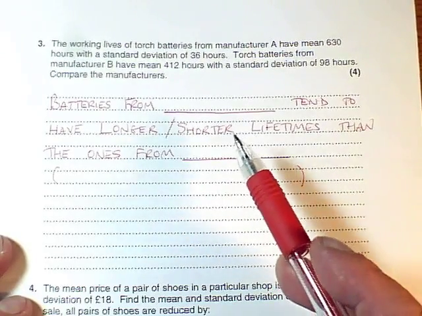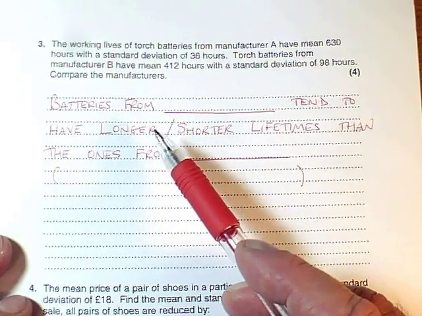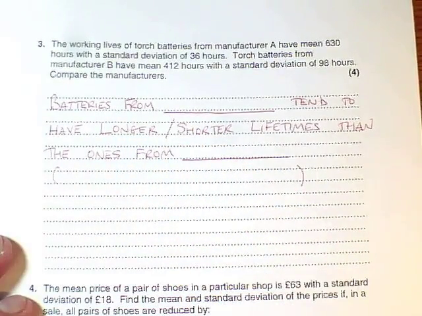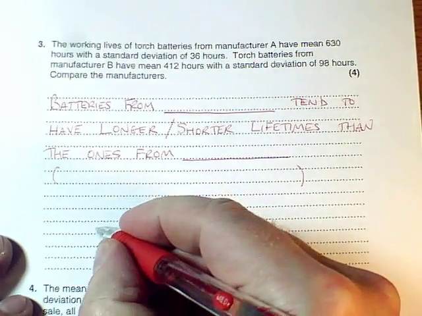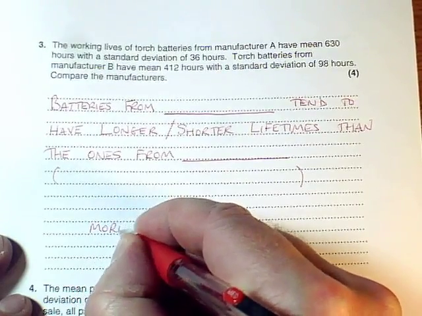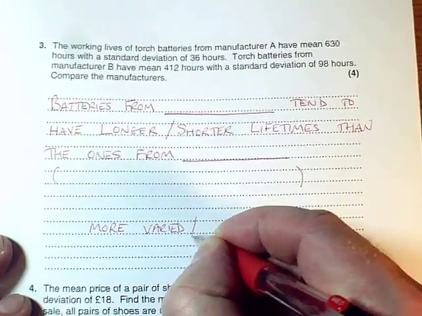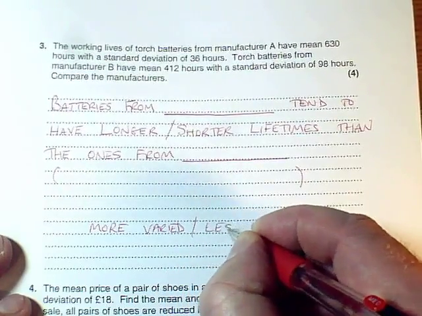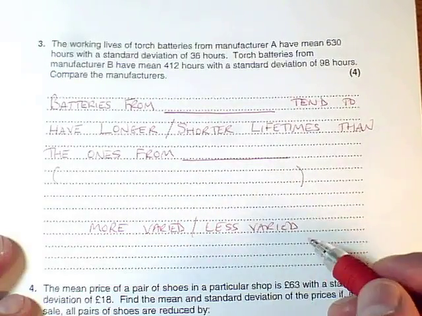Now for the second statement, okay, we now know which manufacturer has batteries that tend to have longer or shorter lives, but the second one is going to be about the variation. So the key comparison is going to be, you're either going to say they will be more varied or less varied. So one of those forms will be in the middle of your statement.